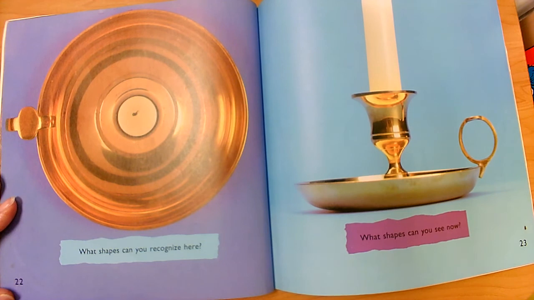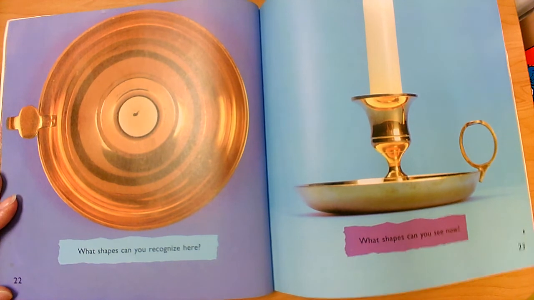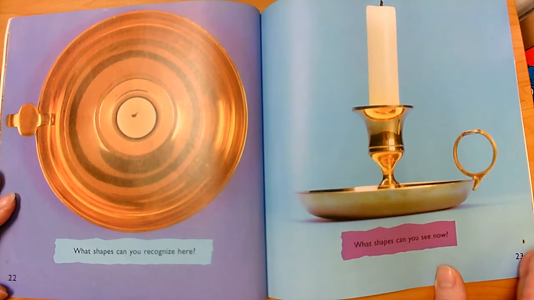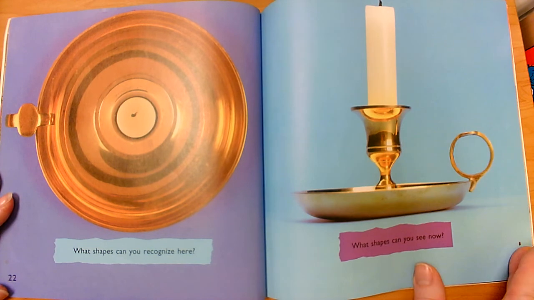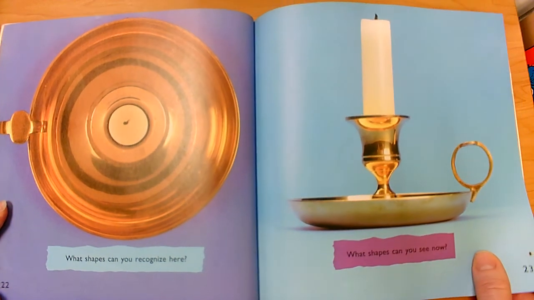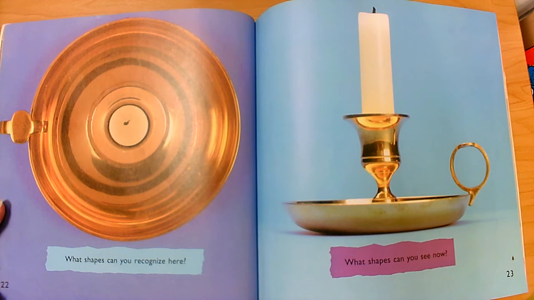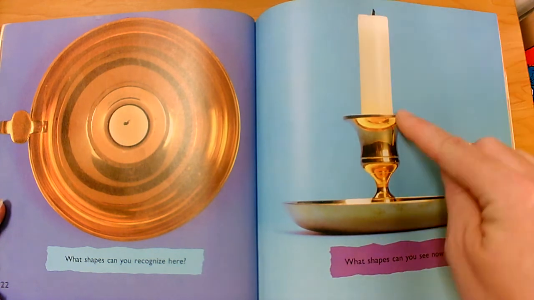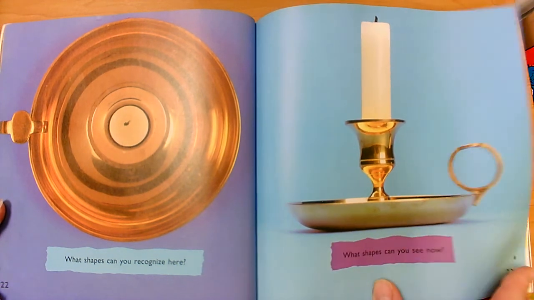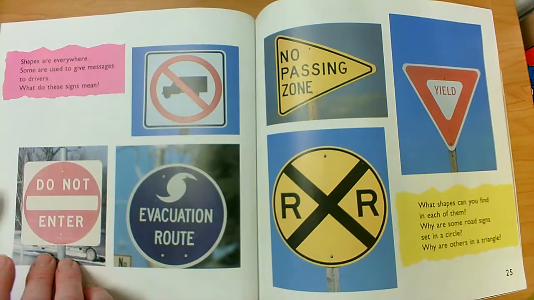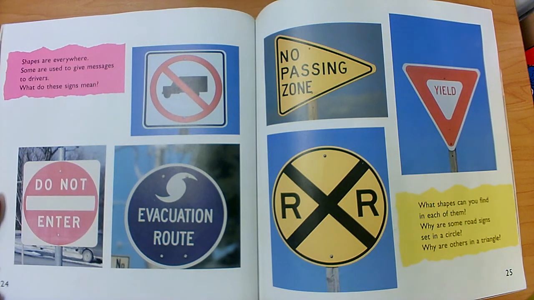What shapes do you recognize here? And what shapes do you recognize now? I see a shape there. And this, what does it look like? Shapes are everywhere. Some are used to give messages to drivers. Do you know what these signs mean? What shapes can you find in each of them?